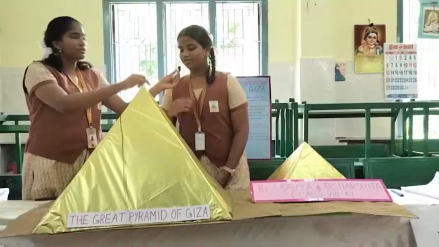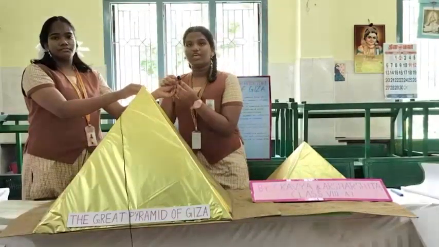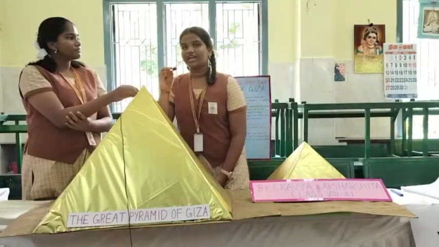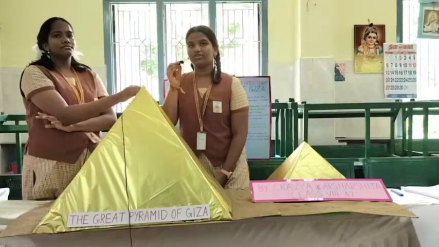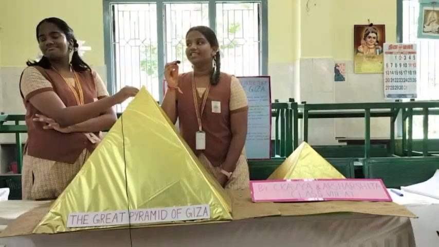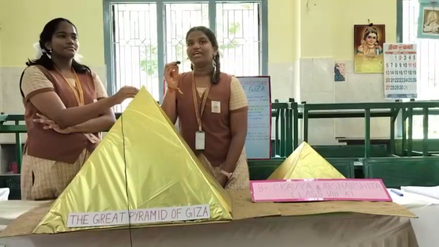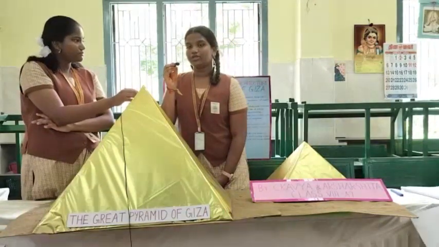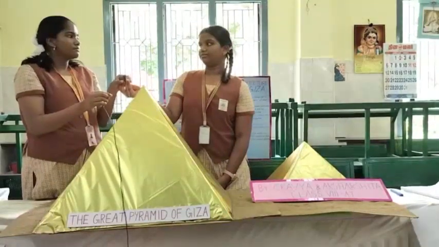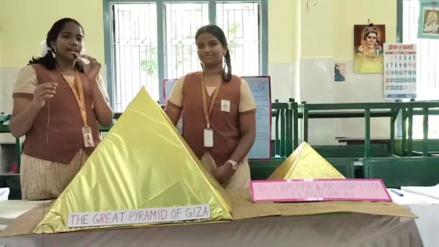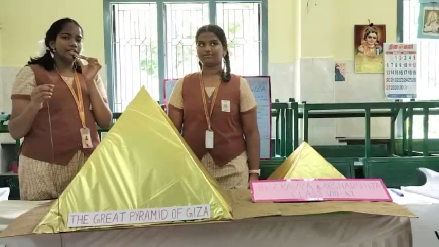For the sides of the pyramid, we created 4 equilateral triangles. Each triangle base is equal to the length of the square side, and because it's a square pyramid, the height is approximately 60 to 70% of the base length. To begin, we have used a square base to represent the foundation of the pyramid.